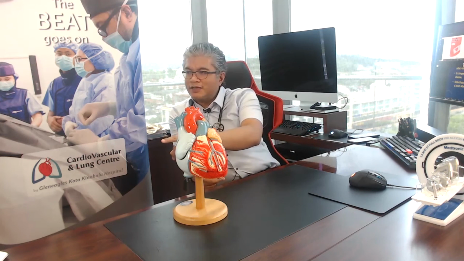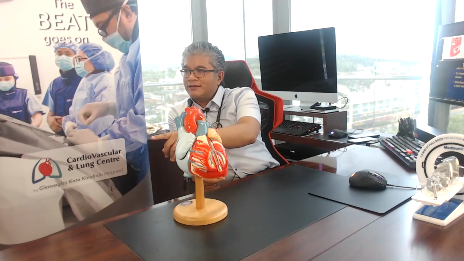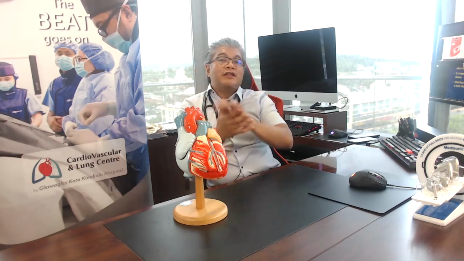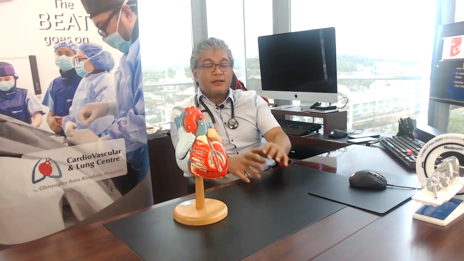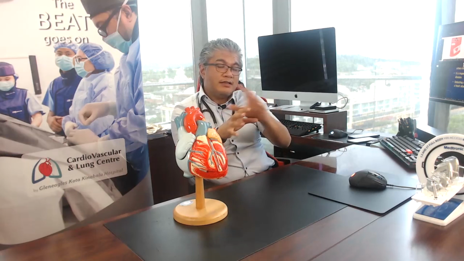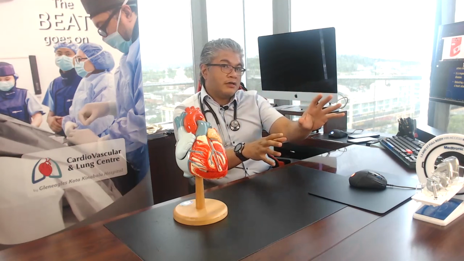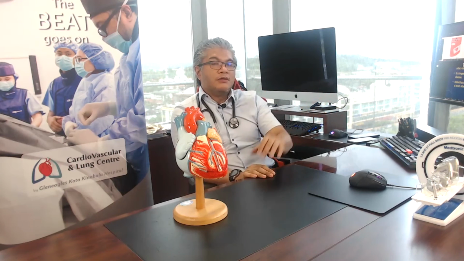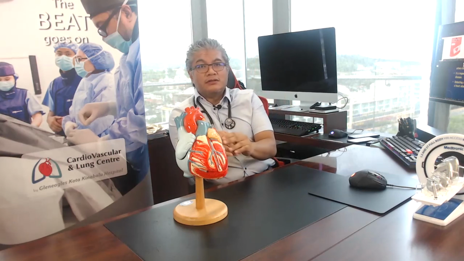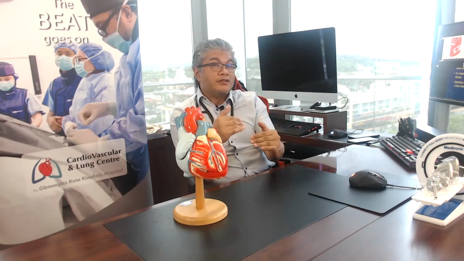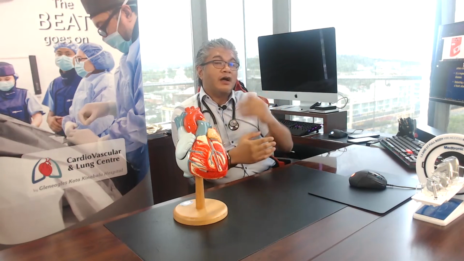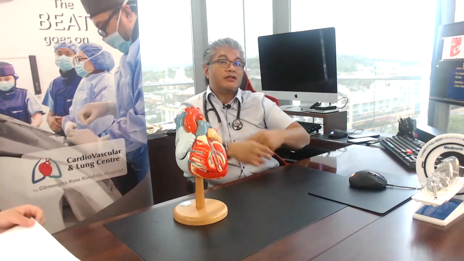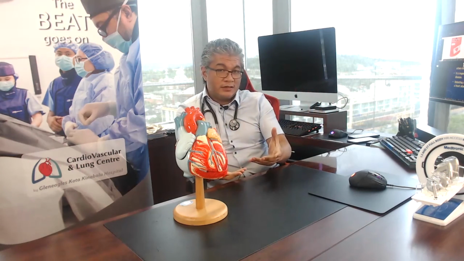All right, can you say the first one? Why do I need to take medicine? So as I explained, heart disease is a lifelong condition. There is no cure, so the medicines lower your risk. If you want to reduce the risk of having another heart attack or another stroke in the future, you take the medicines.